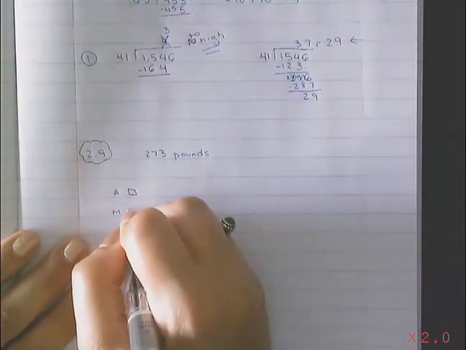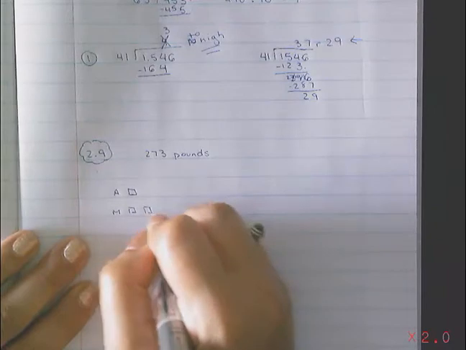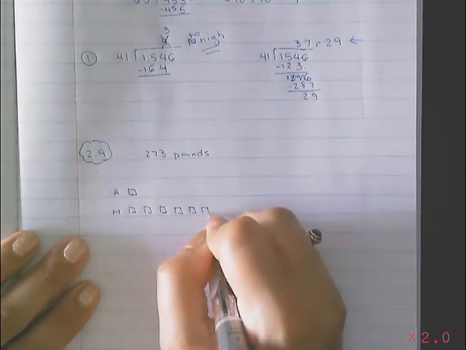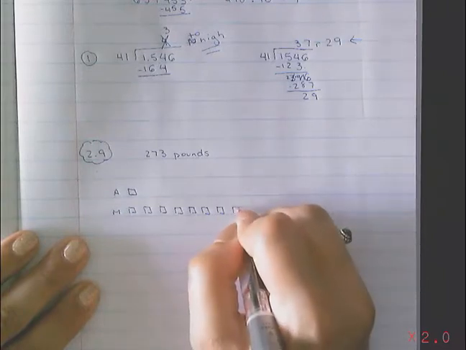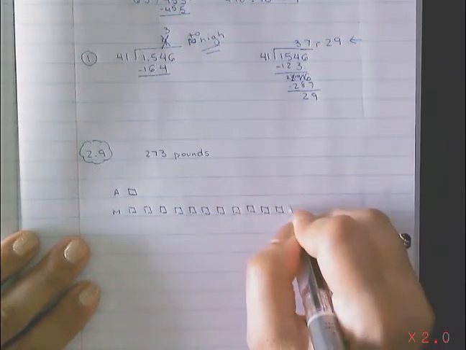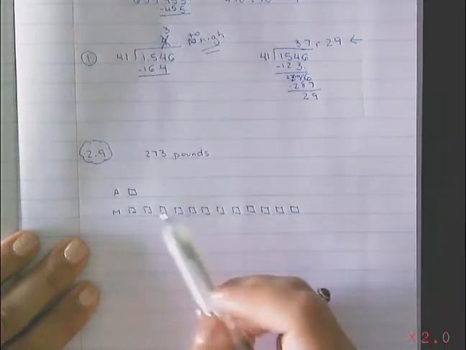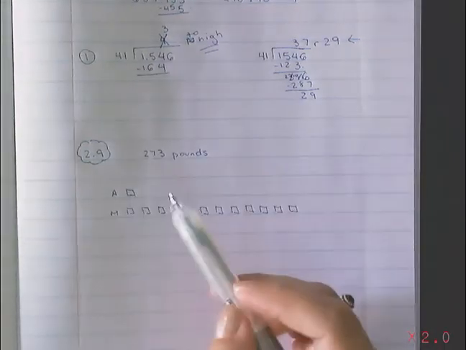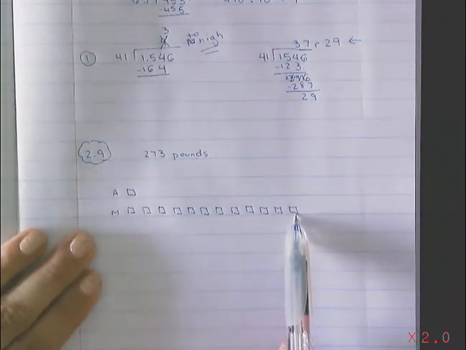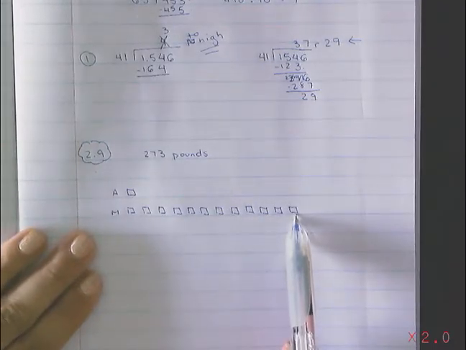So there's 1, 2, 3, 4, 5, 6, 7, 8, 9, 10, 11, 12. So the amberjack weighs 1 times whatever this is, and the marlin weighs 12 times whatever the poundage is.